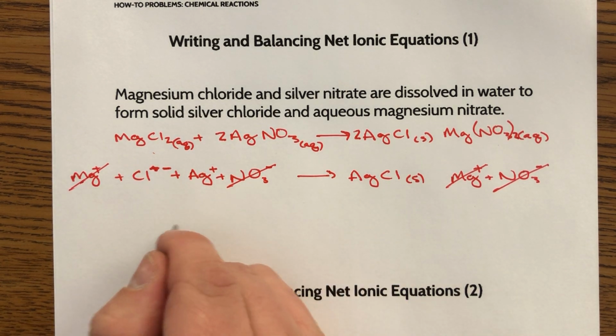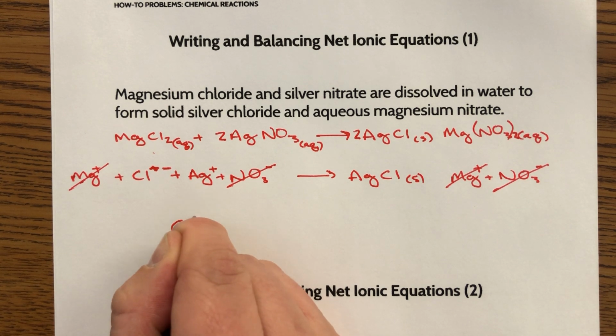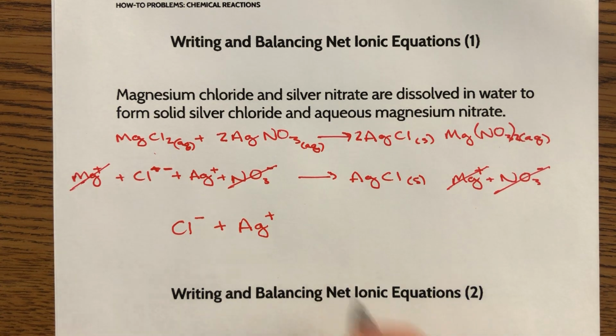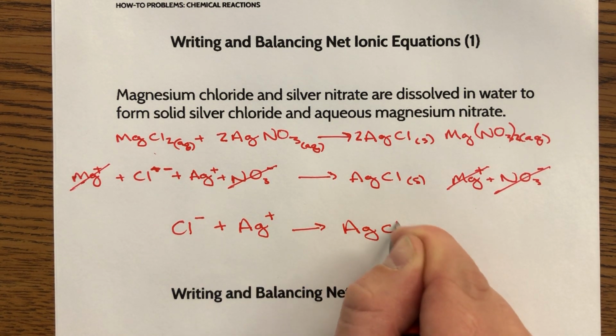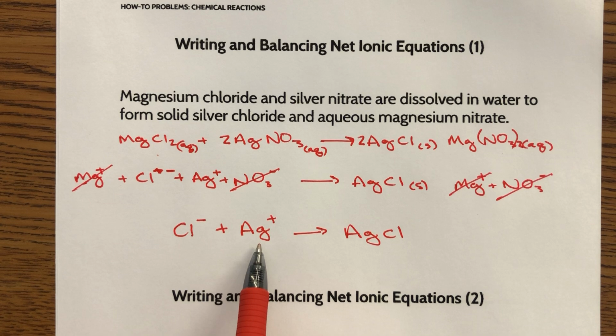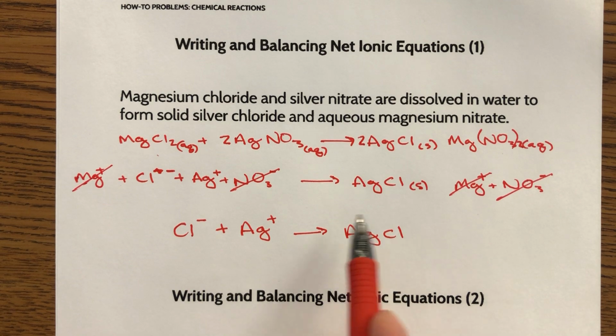So what's going to happen is we're going to have chlorine negative plus silver positive, and they're going to come together to form AgCl. If we notice, the one chlorine is going to bond to one silver, because silver can only give one electron to chlorine, and it's going to form silver chloride.